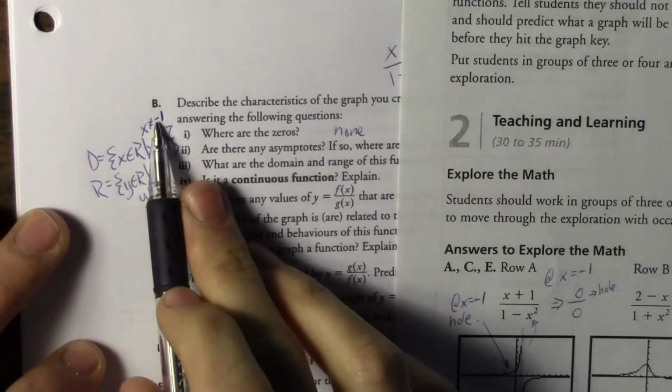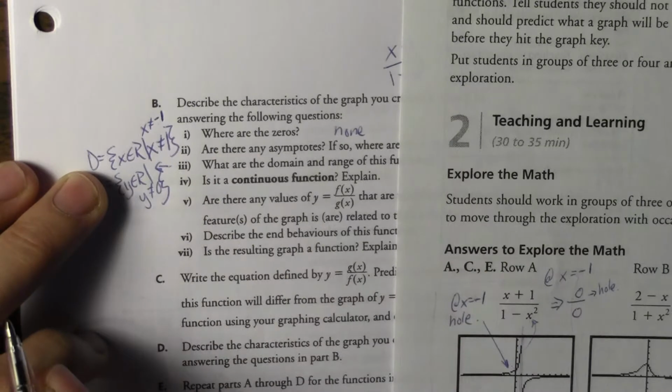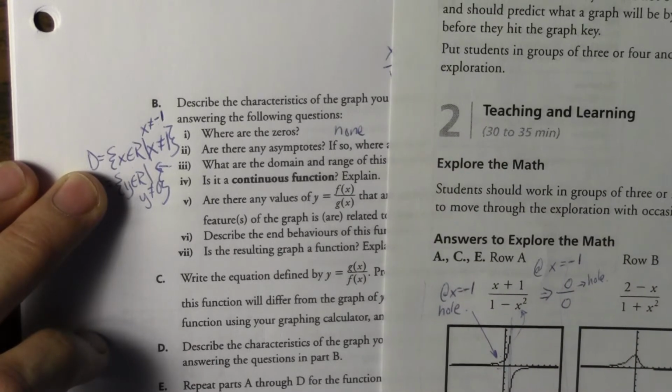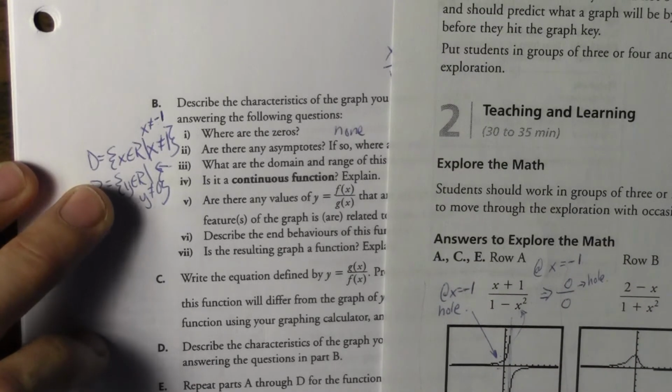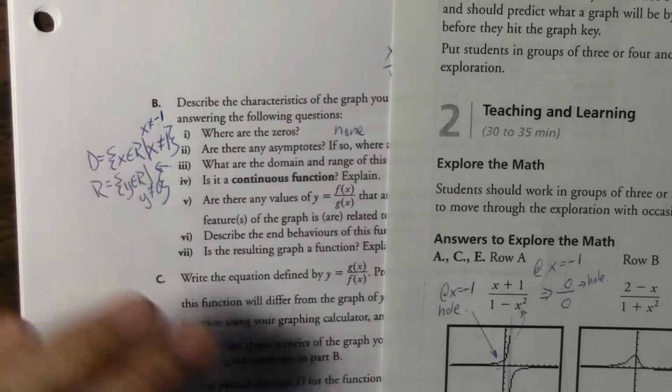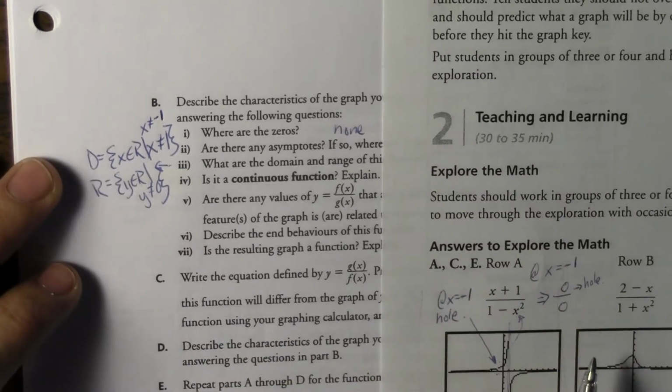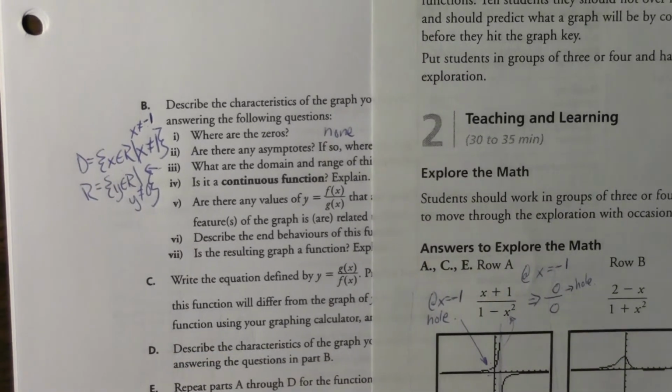And likewise, if x can't equal -1 and there's a hole there, I have to take into consideration the y value there. So my y value cannot equal 0, but it cannot also not equal 1/2, so 0.5. And the reason for that is, let's see if you can see that.